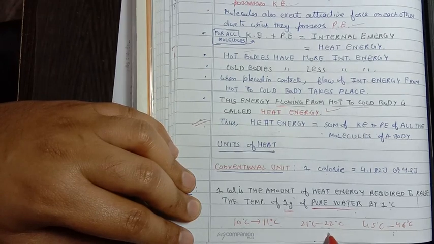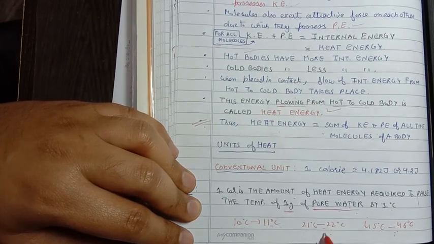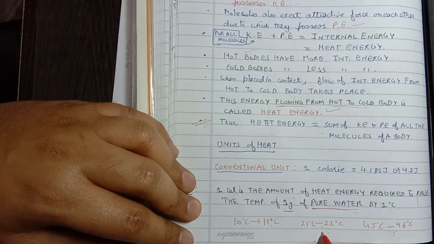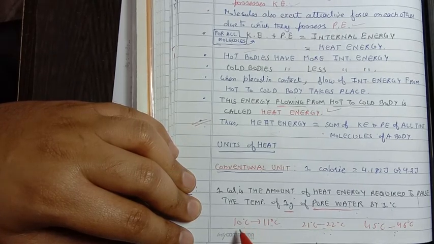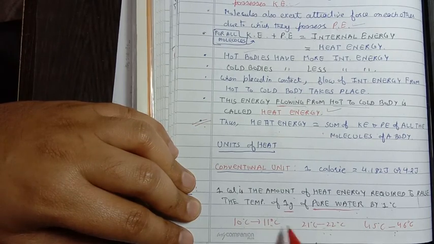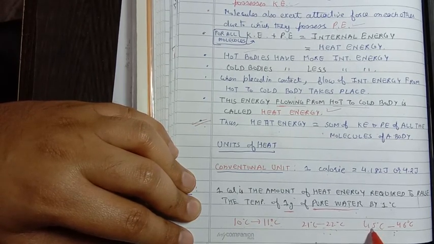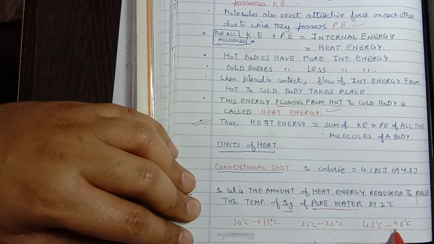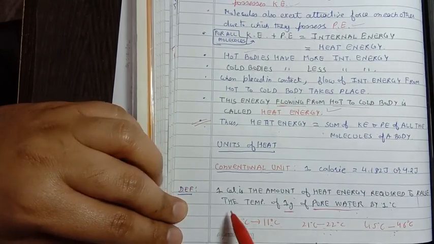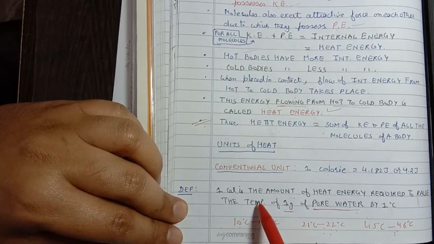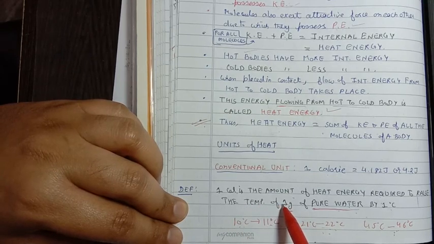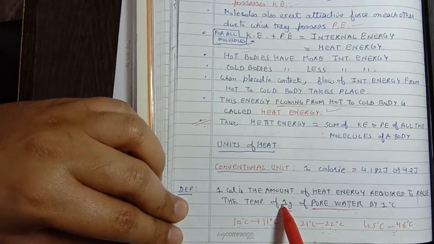But actually this is not so. Reason, because water has the property of anomalous expansion. So the amount of heat energy required to raise the temperature from 10 to 11 degrees Celsius is not equal to that from 21 to 22 degrees Celsius and from 45 to 46 degrees Celsius. So this definition of the conventional unit of heat energy is not accepted.